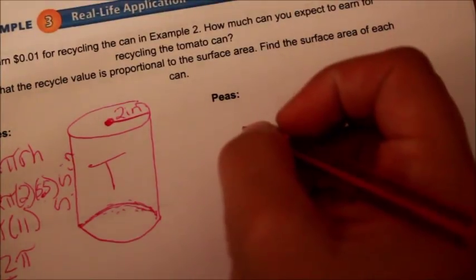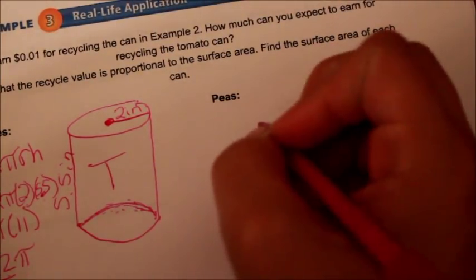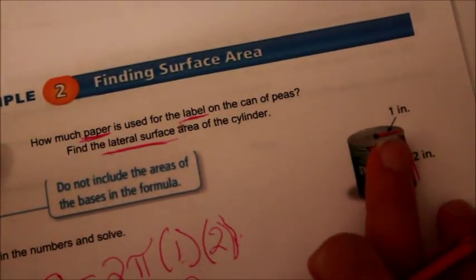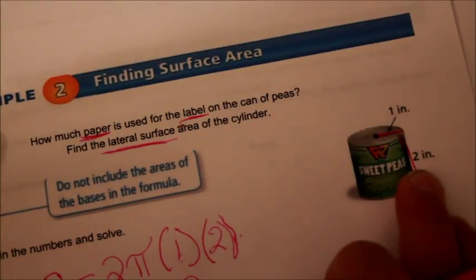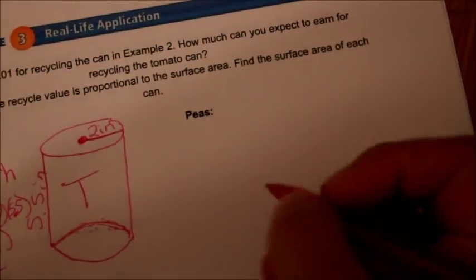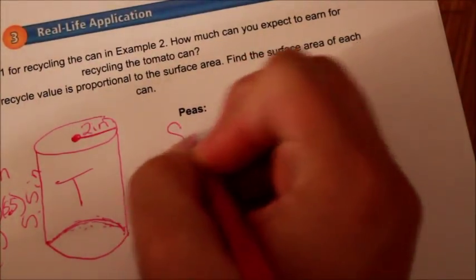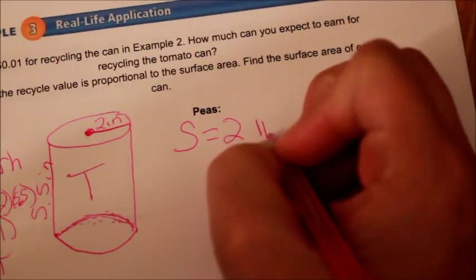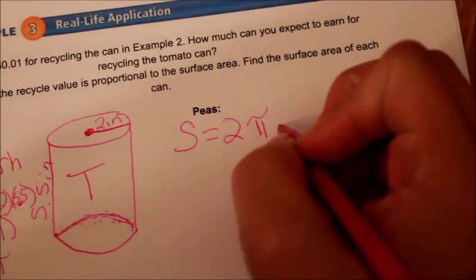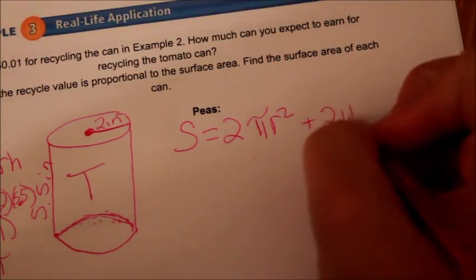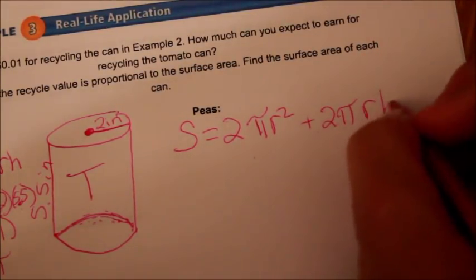Now looking at the can of peas from the last page, we're going to use the same numbers. So I'm going to flip over if you don't remember the numbers. Our radius is 1 and our height, our h, is 2. So we're going to have S equals 2 pi r squared plus 2 pi r h.